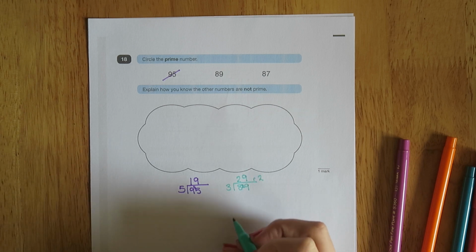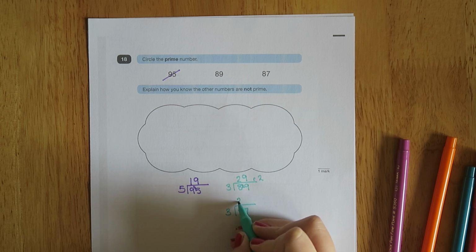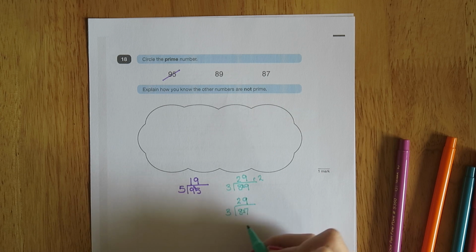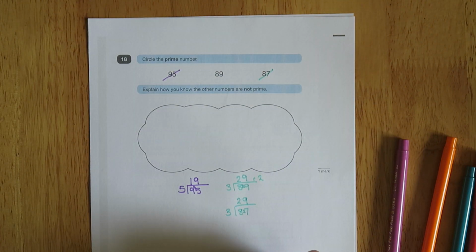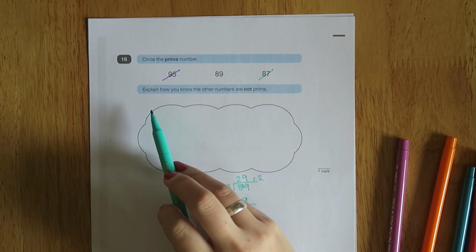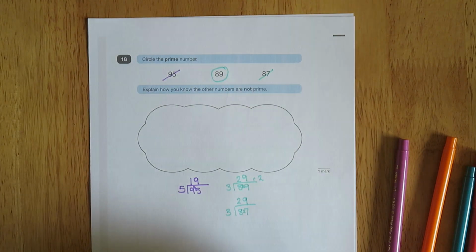I'm going to try 87. 3's into 8 go twice with a remainder of 2. 3's into 27 go 9 times. So it does divide exactly by 3. So 87 is not a prime number as it is in the 3 times table. So we've found our prime number. Circle the prime number, 89.